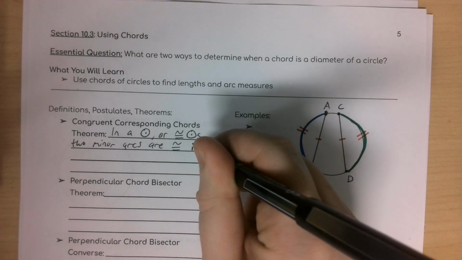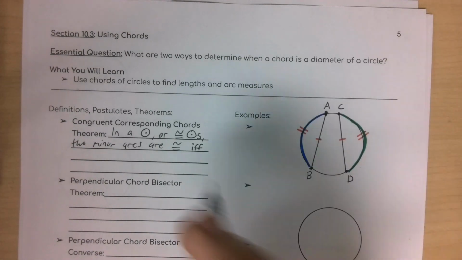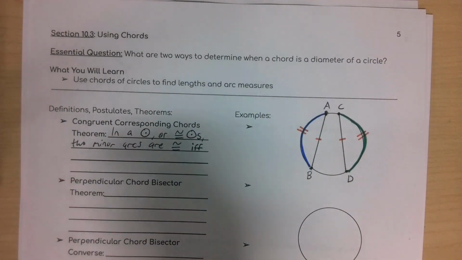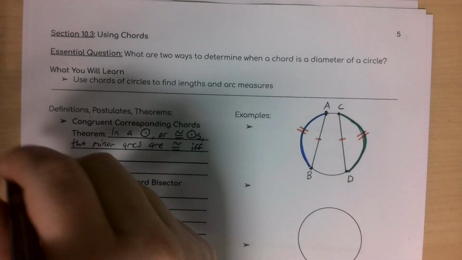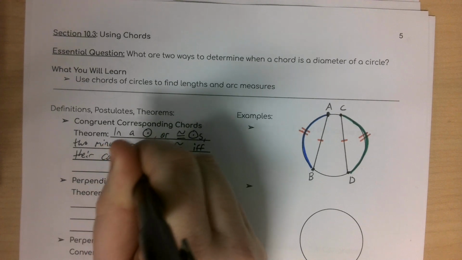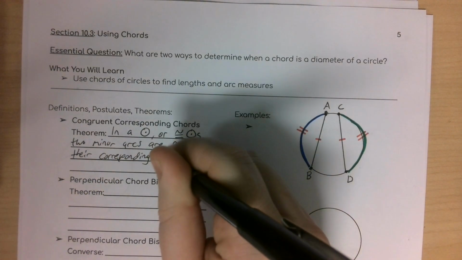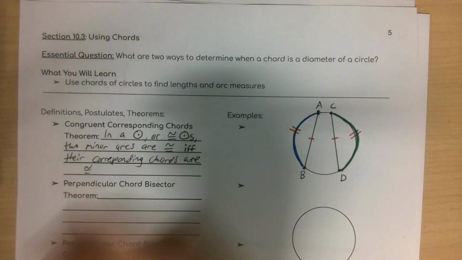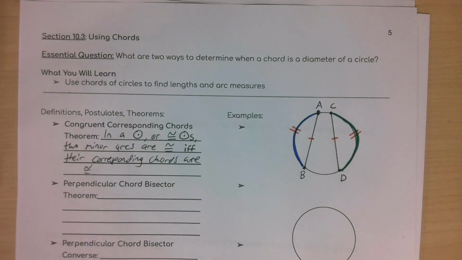I'm going to shorten if and only if to IFF. That just means that it works both ways, forwards and backwards. If and only if their corresponding chords are congruent. Again, that if and only if makes this a biconditional. It works when you read it forwards and backwards. Cool.